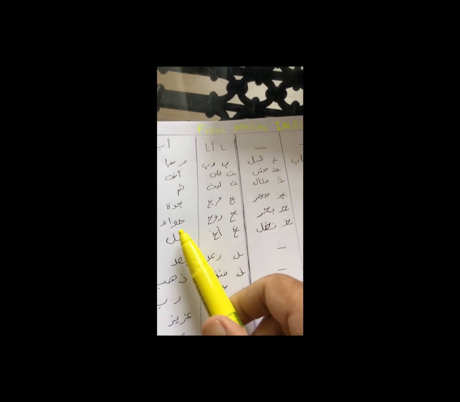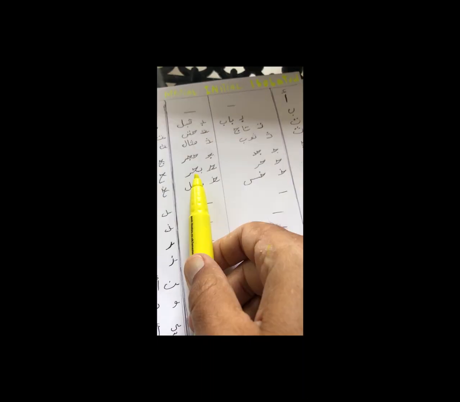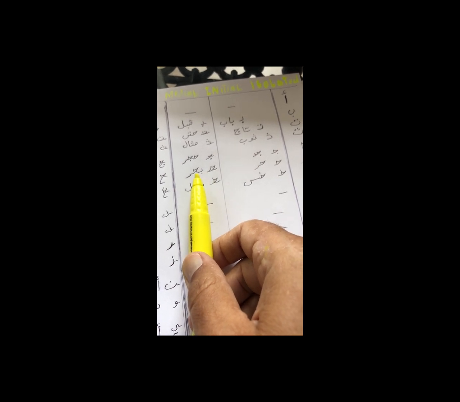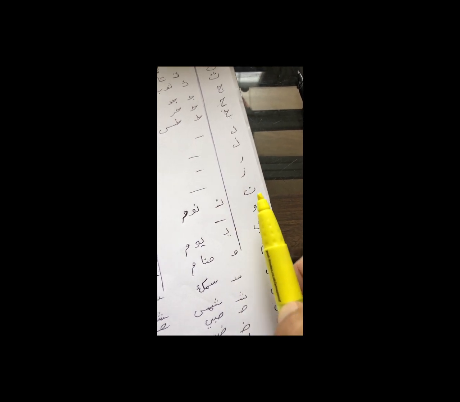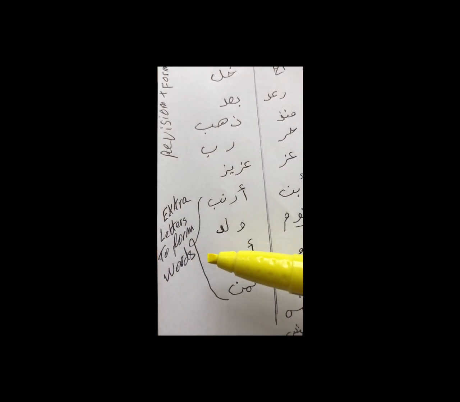I'm giving you most forms of how to write the family members. Here it will be written in the middle like that, and at the end it will be written like that. Anyway, as you see, Dal, Dhal, Ra, Zain, you have nothing, and Waw as well. You see we have in here Noon, Waw, Ya, Mim. Those are the old letters. Basically we took them to form words, and I wrote in here extra letters to form words.